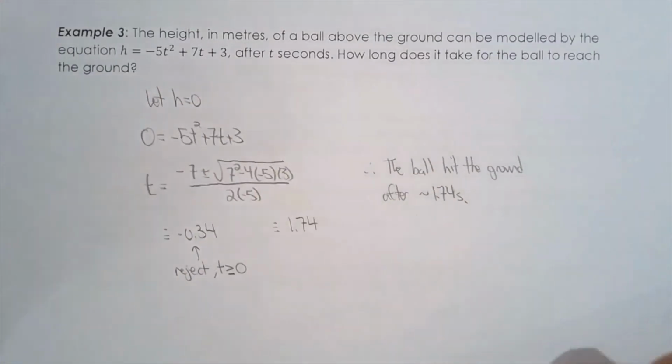So therefore, the ball hit the ground approximately after approximately 1.74 seconds. Okay, on the test we'll tell you whether we want exact roots or we want approximate roots.